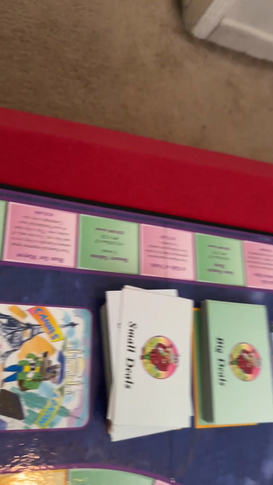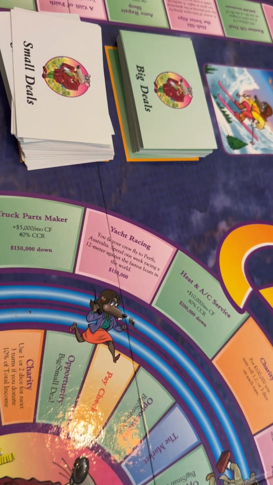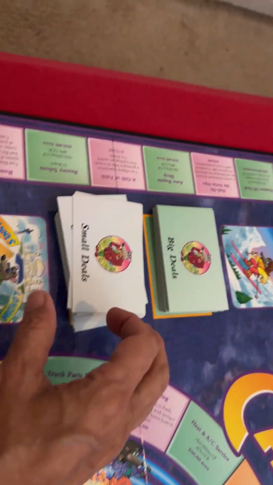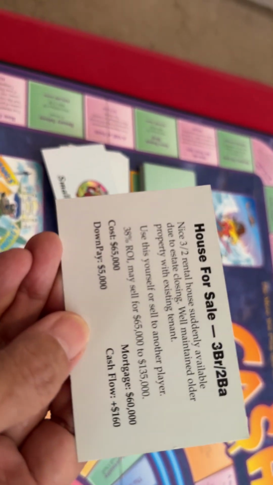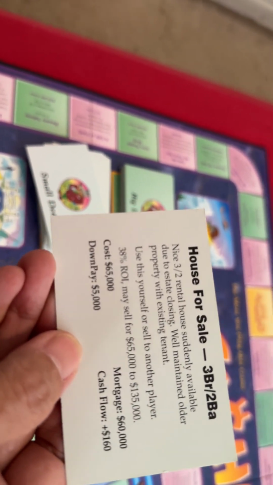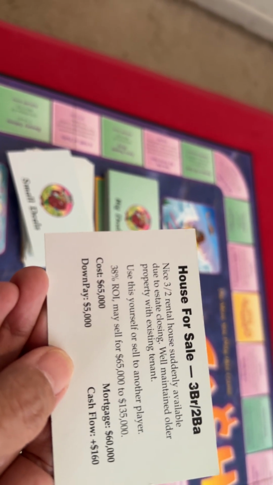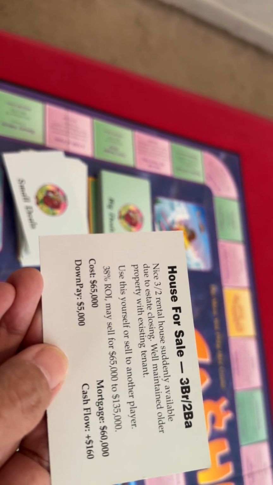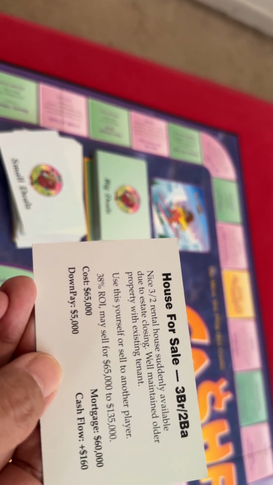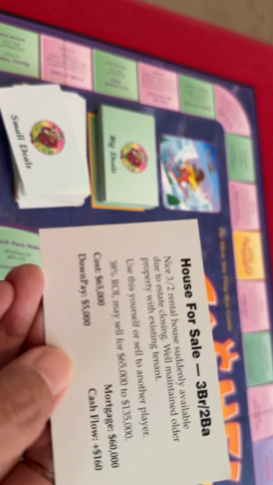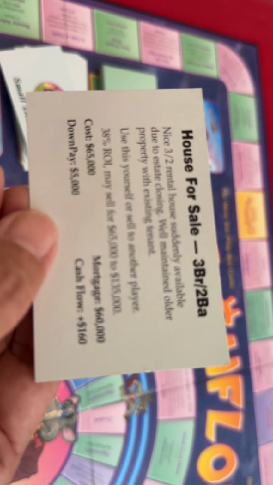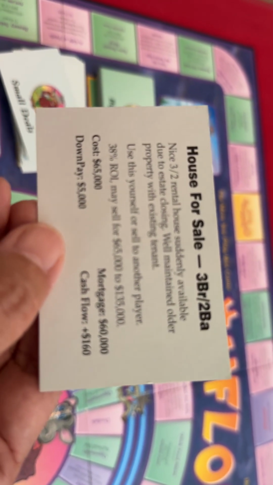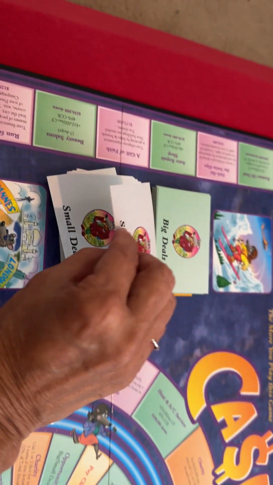On the other side of the board, you have what's called small deals. So as you go around the circle, you might end up in a small deal section. The small deals, like for example this one, would say house for sale, 3-bedroom, 2-bath. It's a house that costs $65,000. Down payment is $5,000. Mortgage might be $60,000, and then your cash flow is $160,000. Remember, the whole game is to get out of the rat race where your passive income exceeds your expenses, because that means all your income you're getting from not your job is paying off your expenses, and then you can do bigger deals, which brings us to the next one.